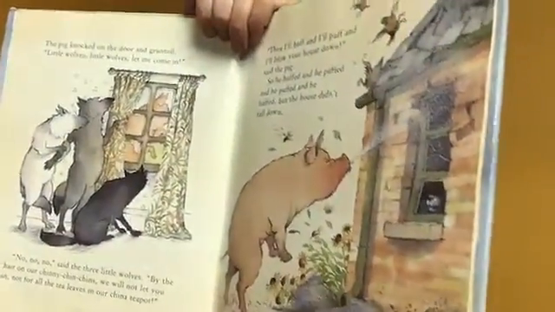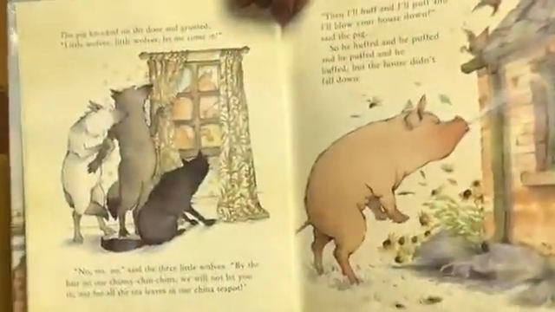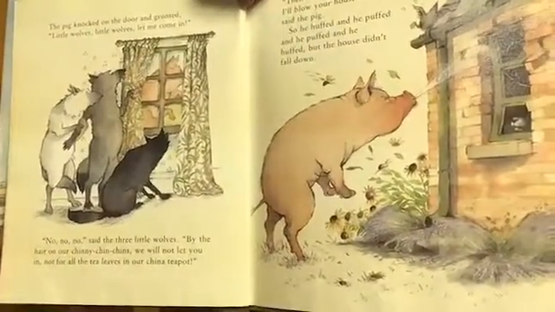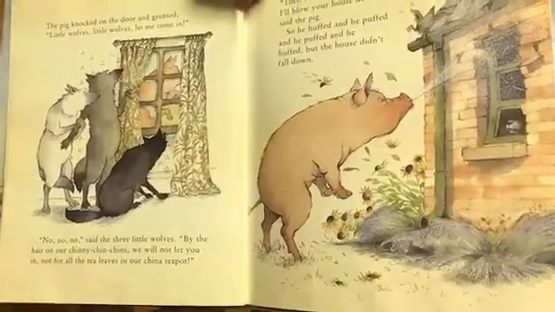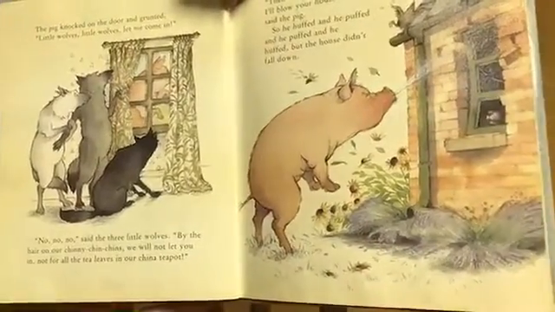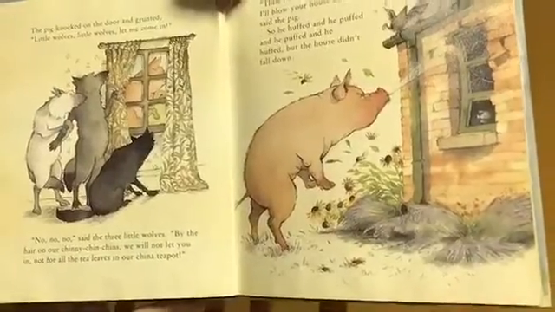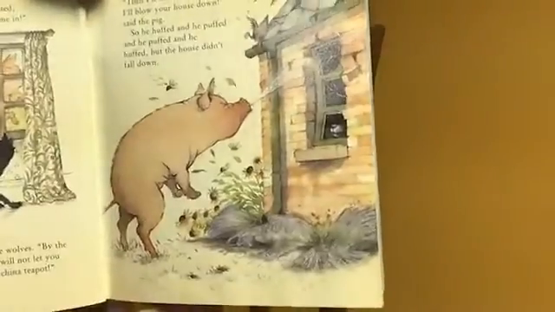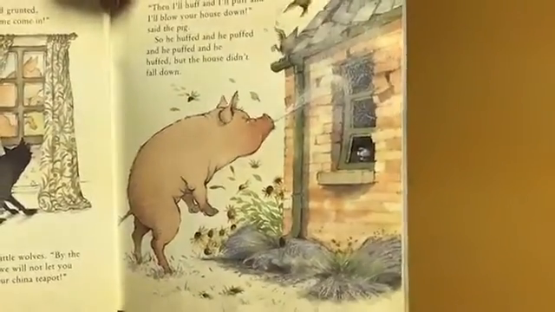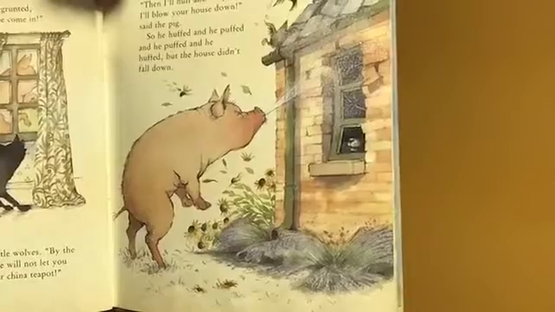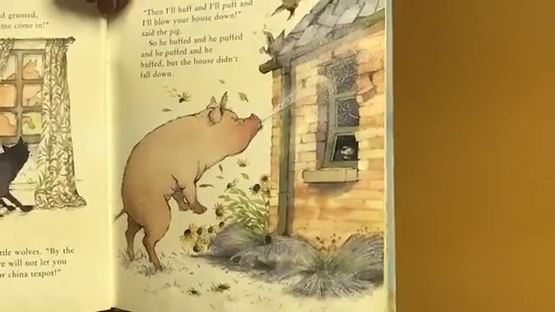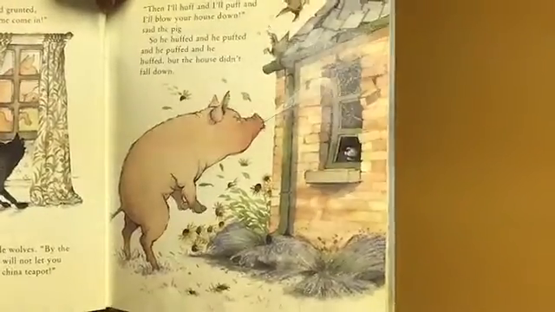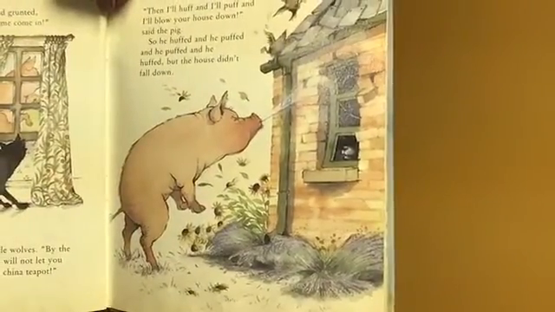The pig knocked on the door and grunted, "3 little wolves, 3 little wolves, let me come in." "No, no, no," said the 3 little wolves. "By the hair on our chinny chin chins, we will not let you in. Not for all the tea leaves in our china teapot," they said. "Then I'll huff, and I'll puff, and I'll blow your house down," said the pig. So he huffed, and he puffed, and he puffed and he huffed, but he could not blow their house down.